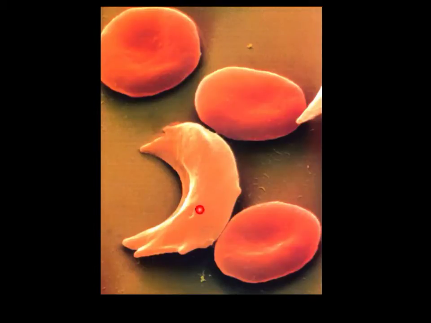The big negative, though, is that these cells cannot carry as much oxygen as would normally be carried by someone who has normal hemoglobin. So someone with the trait may have less stamina than someone with normal hemoglobin, two normal hemoglobin genes. Now, the person with the normal hemoglobin gene, however, would then be susceptible to malaria.